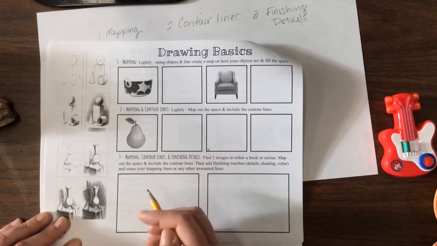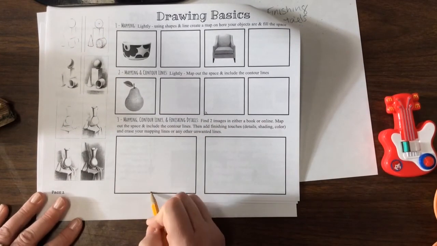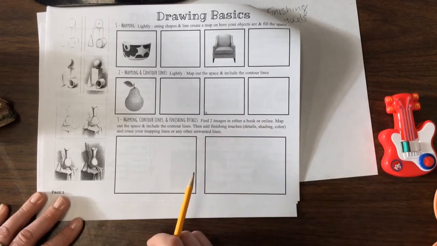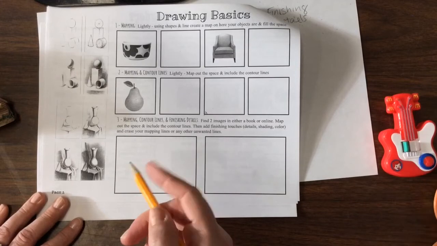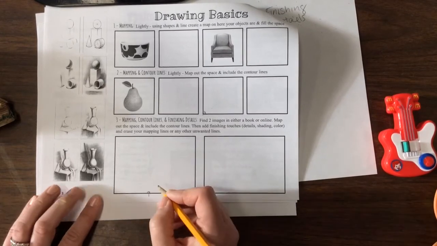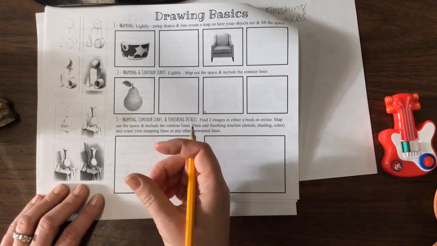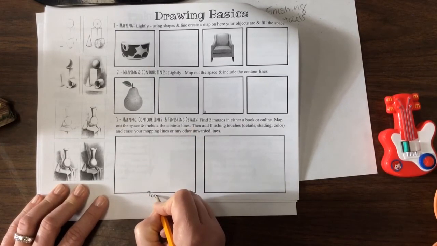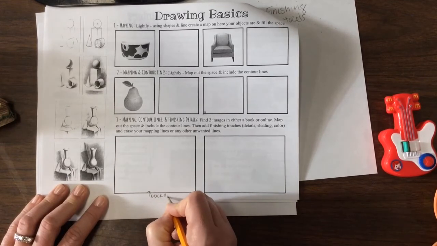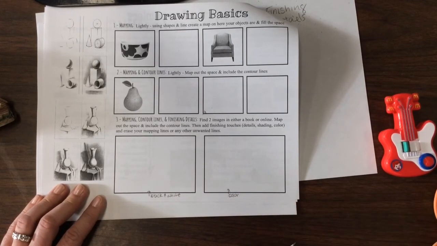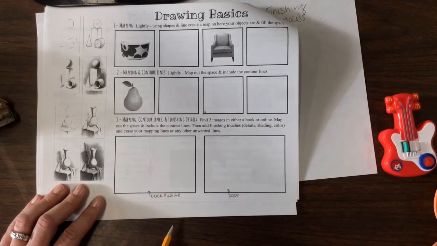Okay? Now, next, this one. These are all put together. Now, I say go find it in a book or online. But you know what? I think we're going to change this up just a little bit. This image that you look up, and by the way, I need a real object, a real image. I want this one to be black and white. And this one, I want you to find something that is in color, okay? So you can finish these off a little differently, all right?